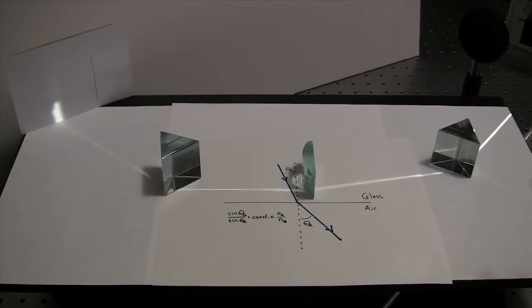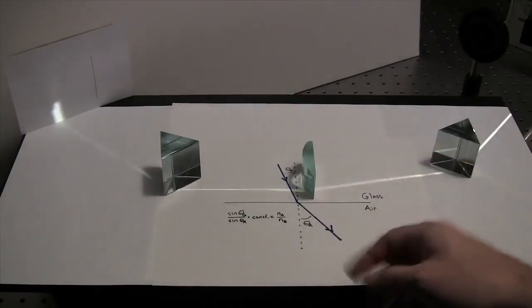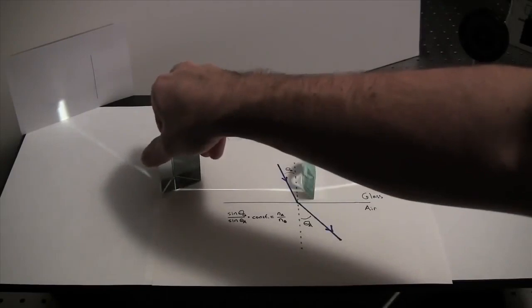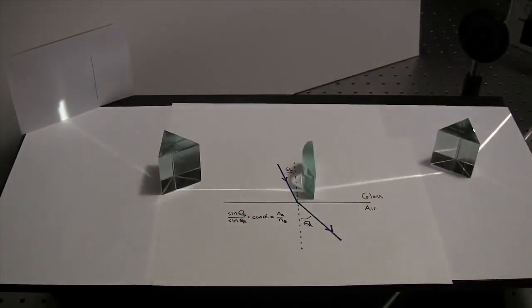Now you really should build this system with a much larger focal length lens, and should build a much wider system to get a really good separation between these colors here and a very clear white beam at the output. But for this video this will work.